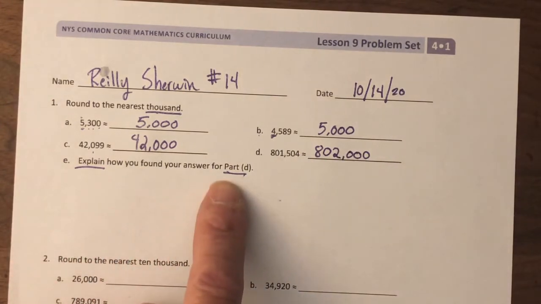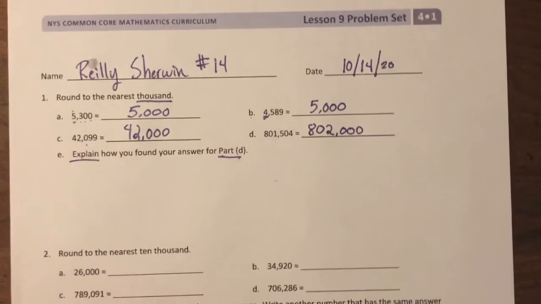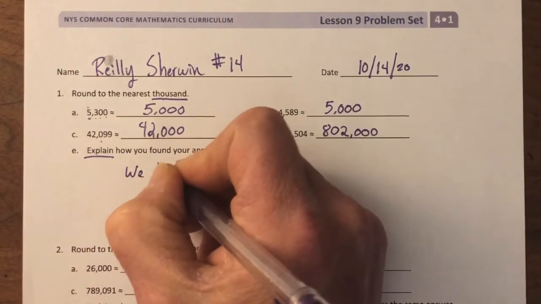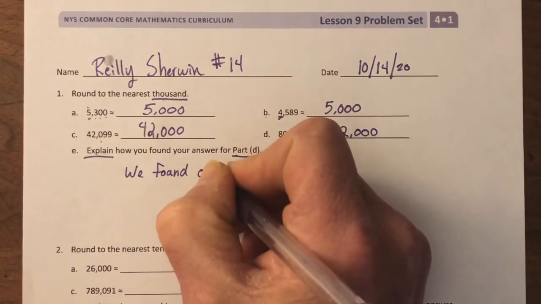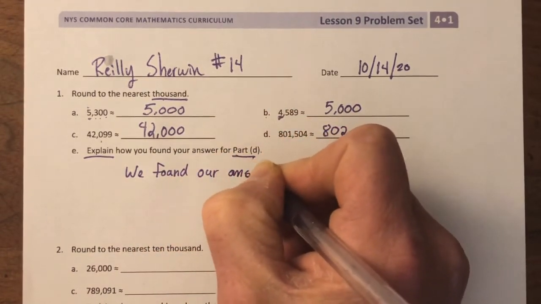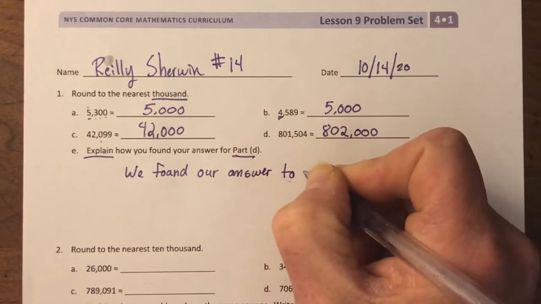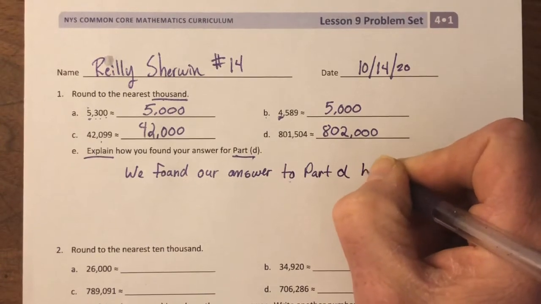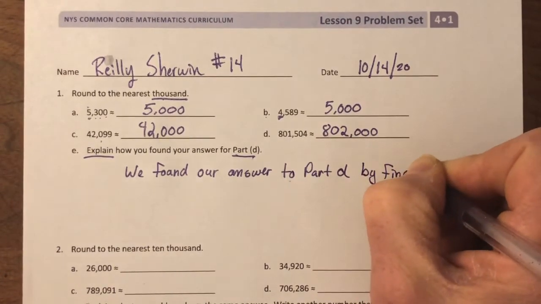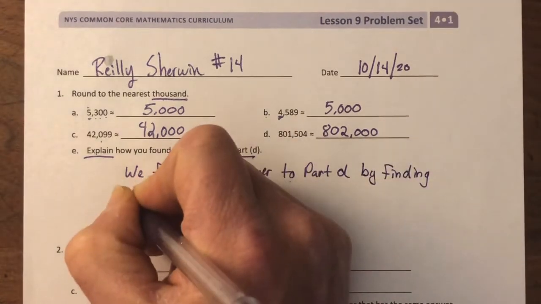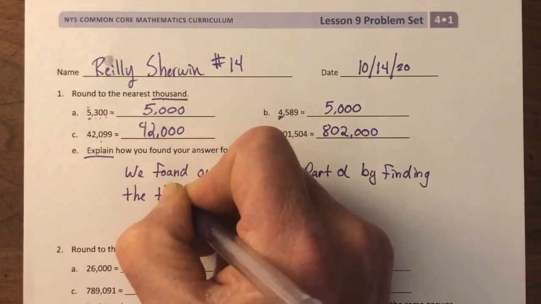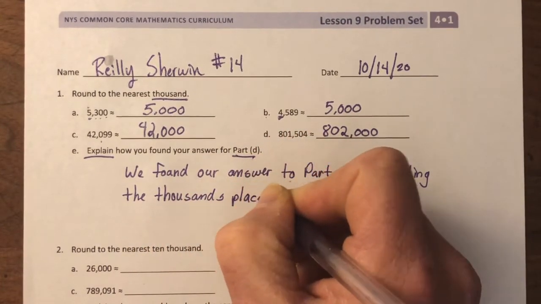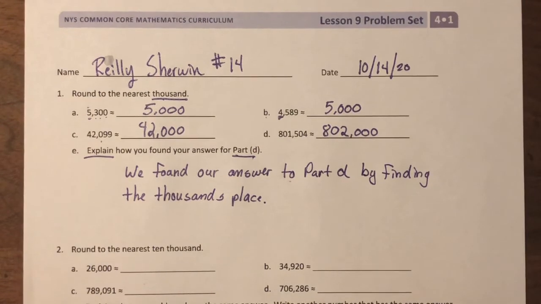So explain how you found your answer to part D, okay? Make this kind of easy for us. First of all, I'm gonna say we found our answer to part D by finding the thousands place. Teachers, feel free to pause this at any moment so the kids can copy.